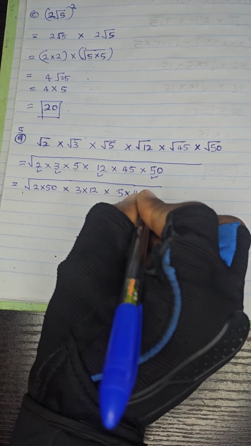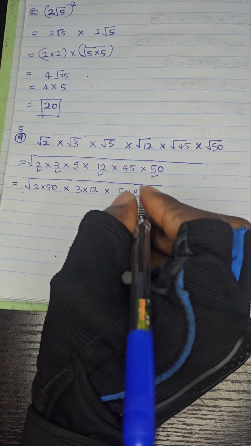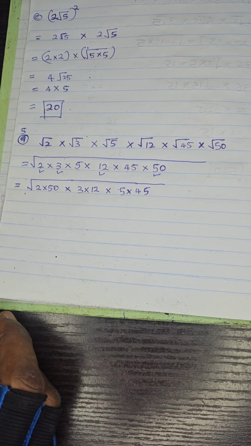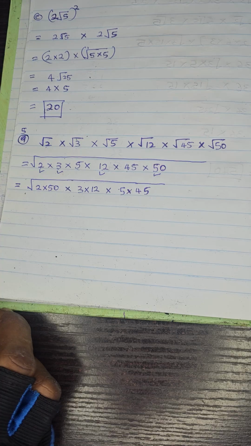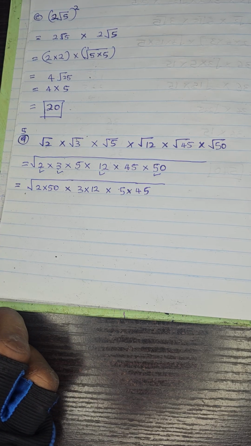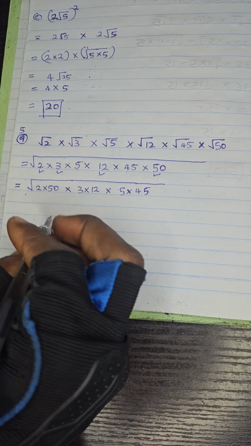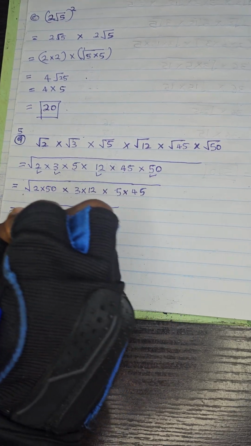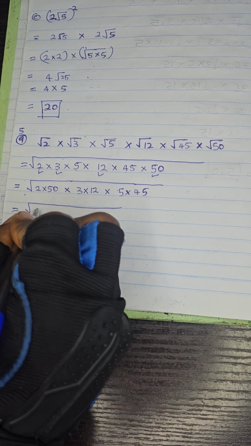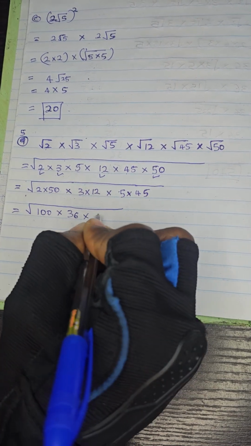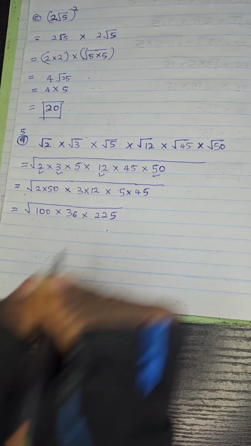But you can only use this method if you know your perfect squares and your multiplication properly. If you don't know them, just use the normal simplification method I taught you. Use your factorization method to factor out the numbers and know the perfect squares, then simplify further. So here now, you have something like this: 100 times 36 times 225.